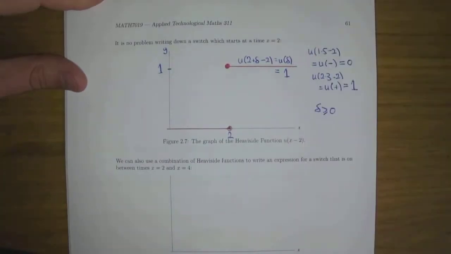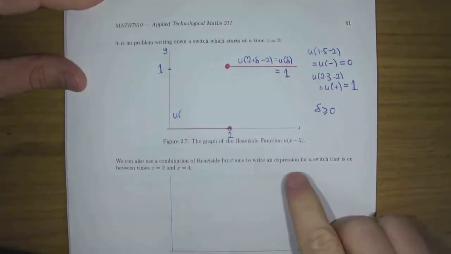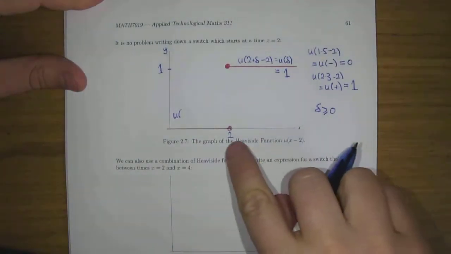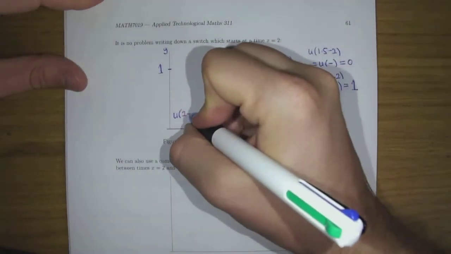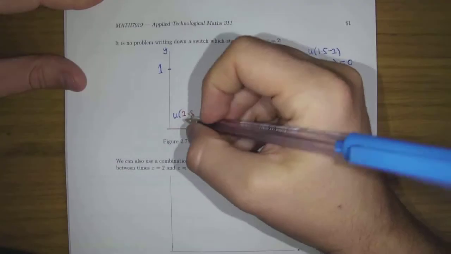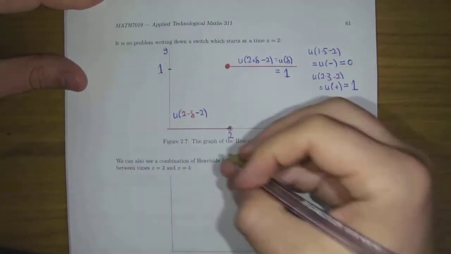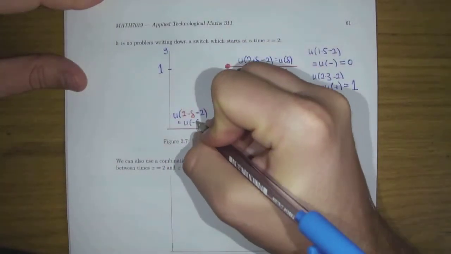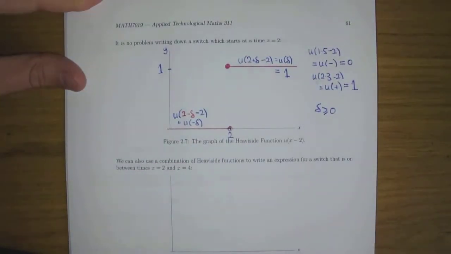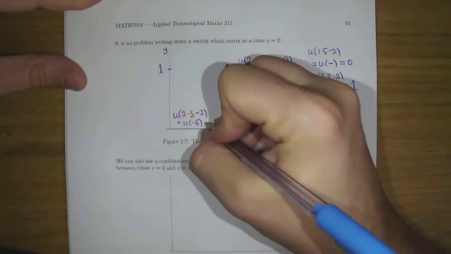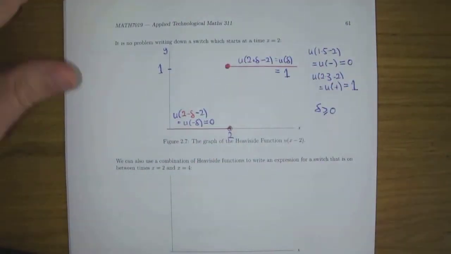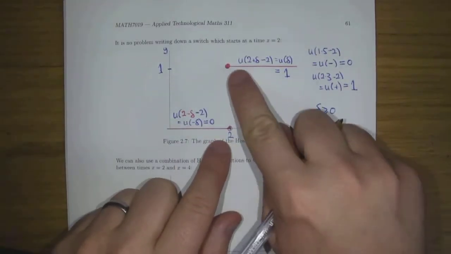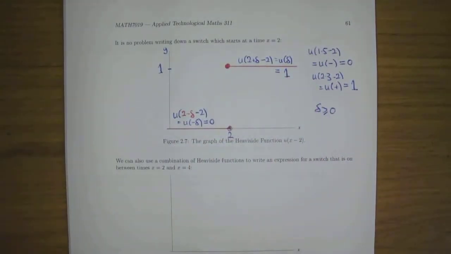Similar story, if you put in an input that's 2 minus delta, so smaller than 2, minus 2, you get u of minus delta, which is something negative, and when you give u something negative, it spits out 0. So that's just an argument showing that if you're bigger than 2, or in fact equal to 2, it spits out 1, otherwise it spits out 0.